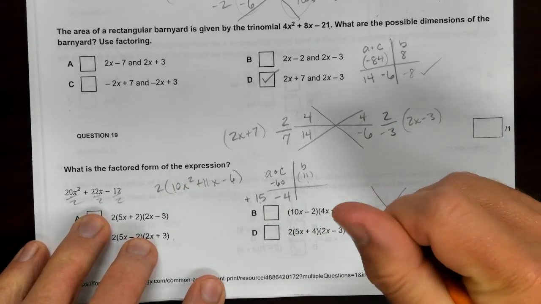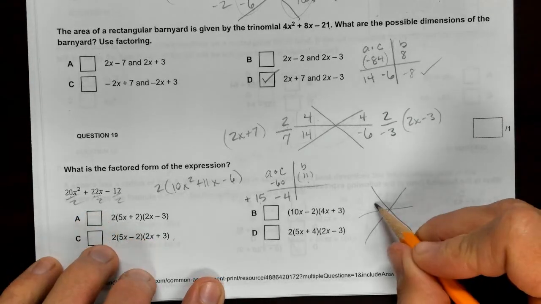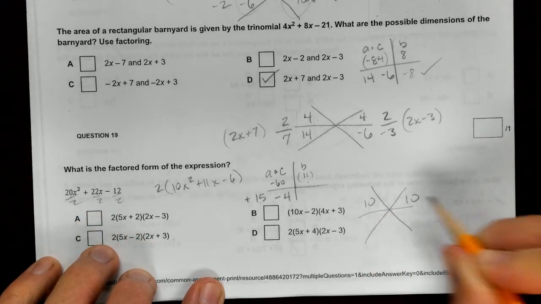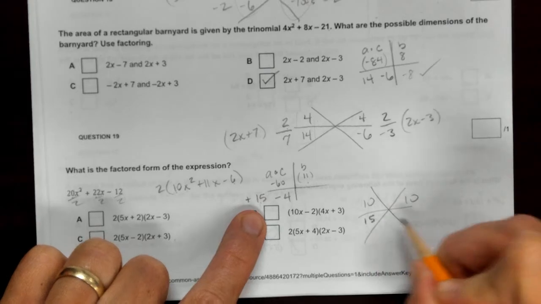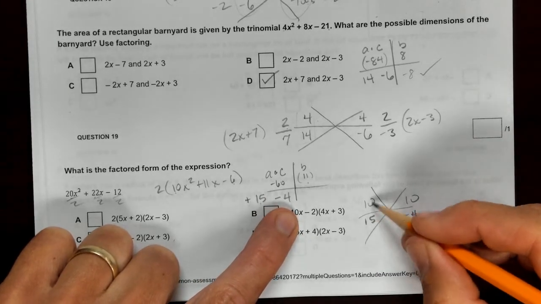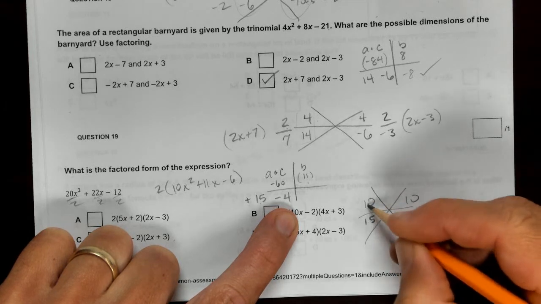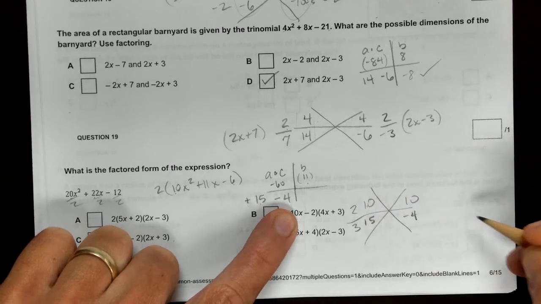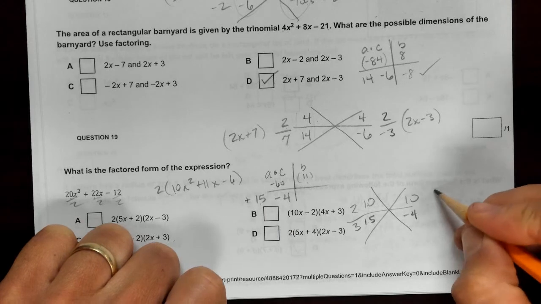Now let's draw our asterisk. In the top goes A and A, so 10 and 10. In the bottom goes my factors of positive 15 and negative 4. And again, we're going to reduce our fractions. So we'll reduce by 5 here. This becomes 2 over 3. Reduce by 2 here. This becomes 5 over negative 2.